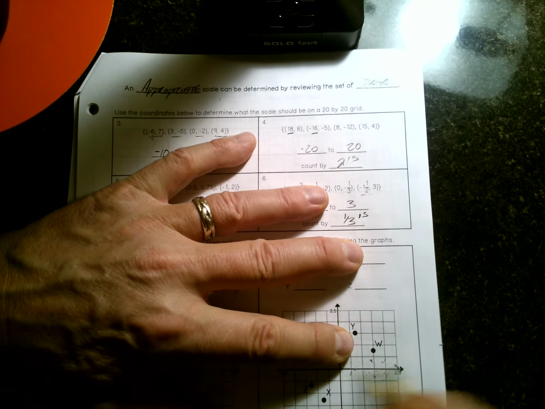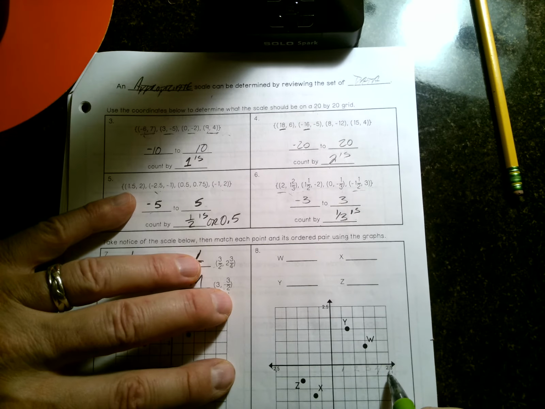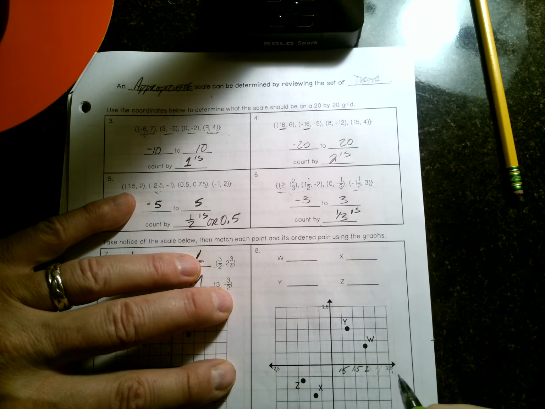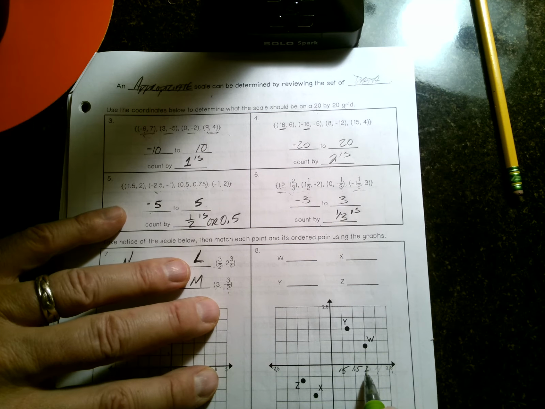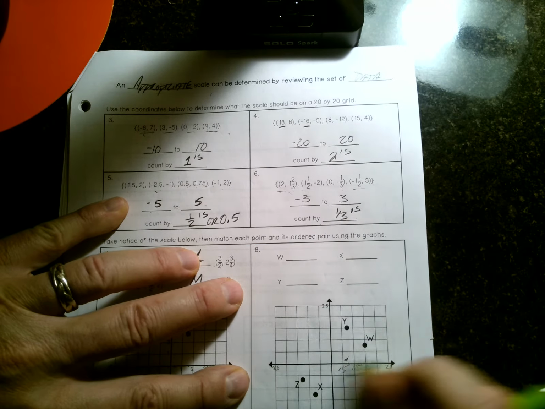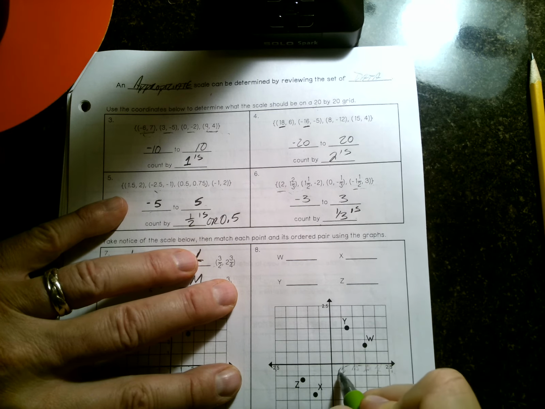Okay, so we need to decide what our interval is here, right? This is 2.5. So what is this going to be? 0.5, 1, 1.5, 2. So our interval is a half. So this is 0.5, 1.5. This is 2, 2.5. That's not going to work either, is it? So what can we do there? 0.5, 1, 1.5, 2. No, I made a mistake there. That was right.